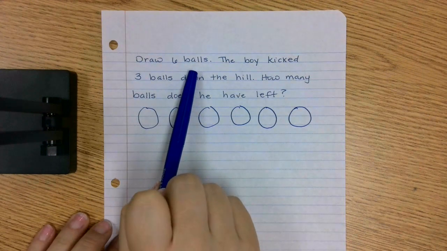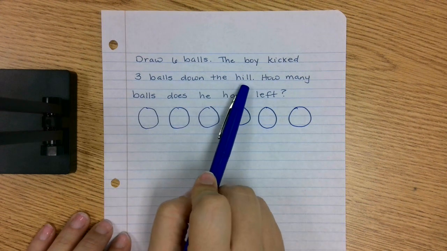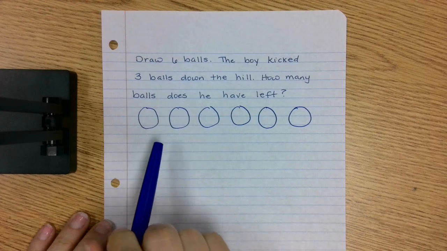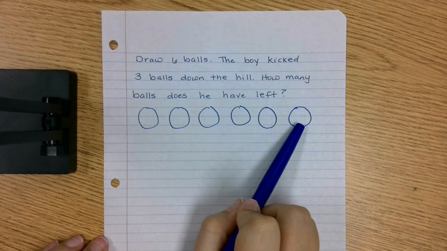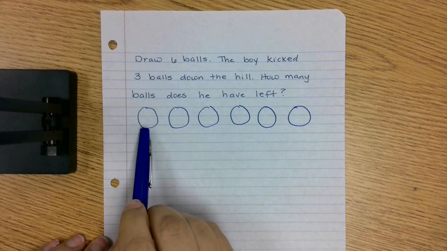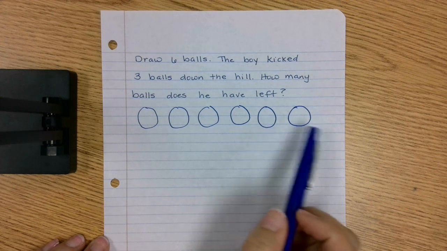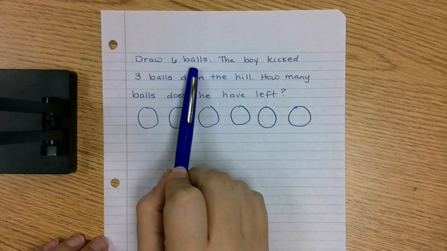Draw 6 balls. The boy kicked 3 balls down the hill. How many balls does he have left? So the 6 balls are already drawn. Let's make sure we didn't make a silly mistake. Count them with me. 1, 2, 3, 4, 5, 6. So we drew 6 balls already.